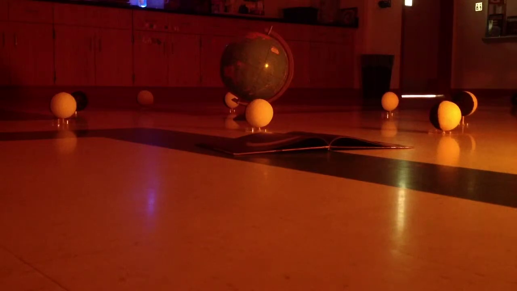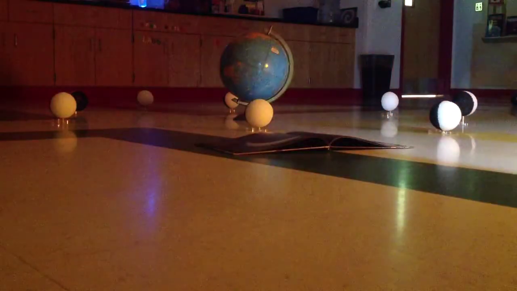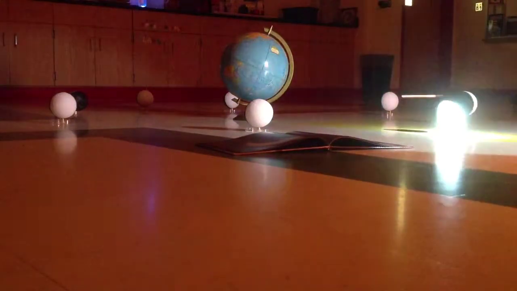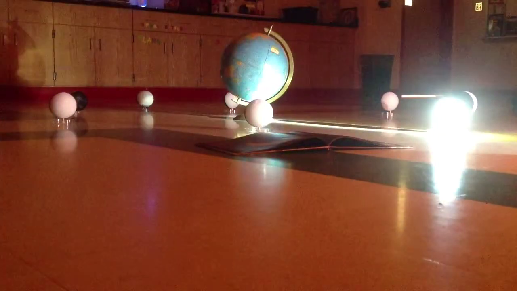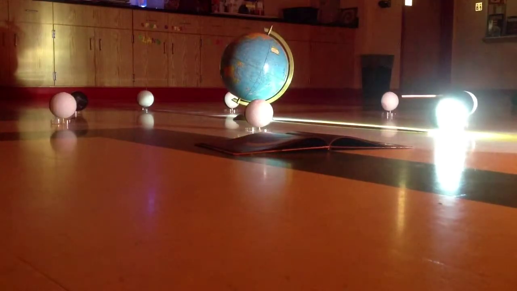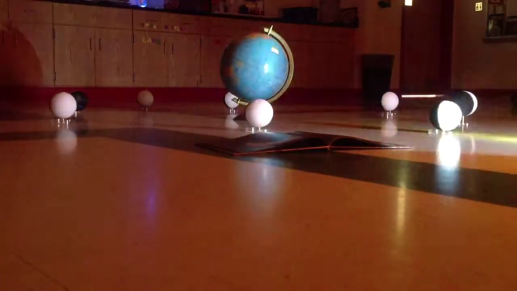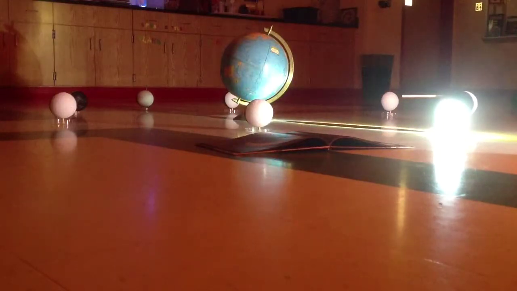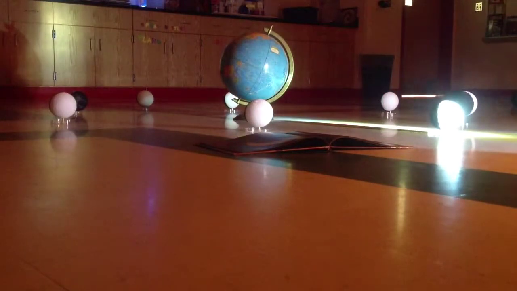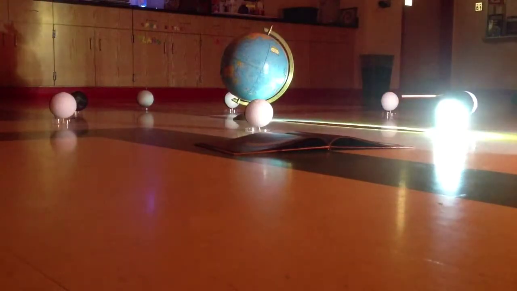So I'm going to be the sun with a flashlight. We're going to start with new moon. If the sun is shining on this side of the moon, then if you're on Earth, you're not going to see any moon. So we call that new moon. And it's just because there's no shine on the Earth. The moon doesn't give off any kind of light. It's only the sunlight hitting the moon that makes us see it.